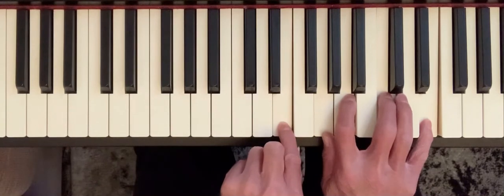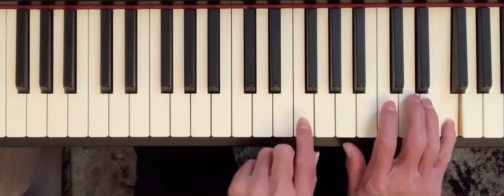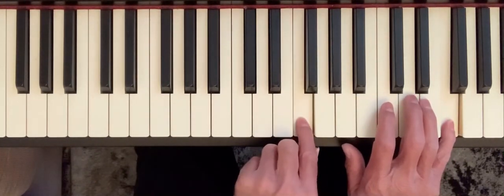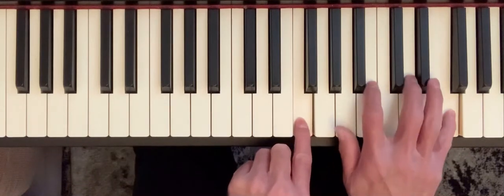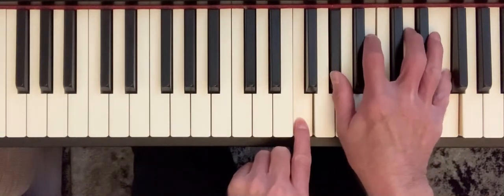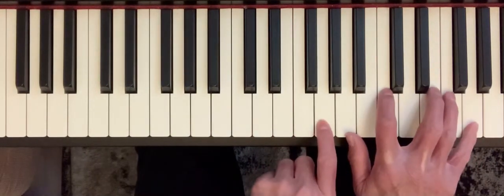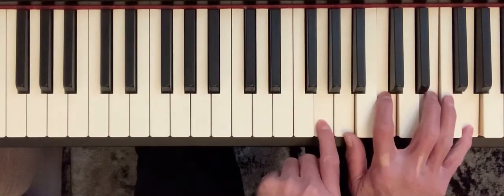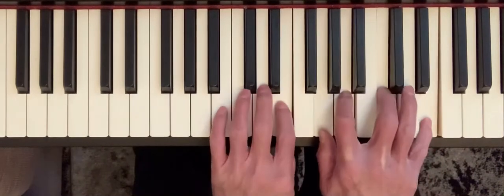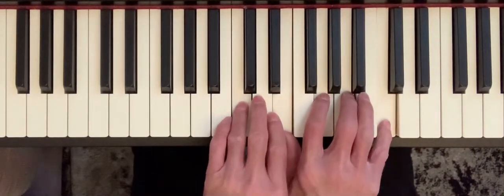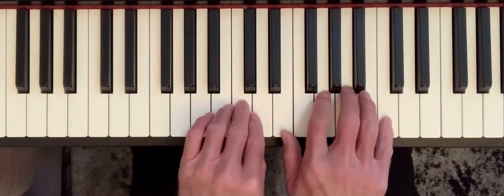F is the next passing note. Play F an octave lower with the left hand. Remaining notes from the diminished 7th chord. G, harmonise with the C6 chord. And then back down. And you want to practice that, just going up and down those.